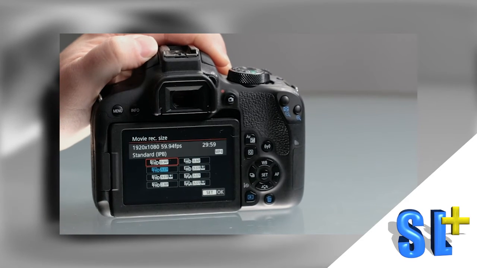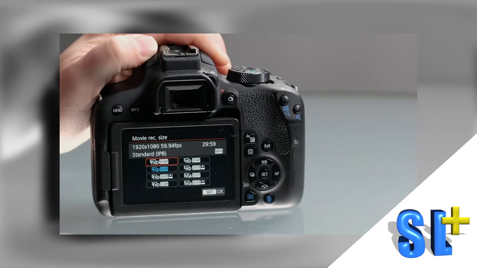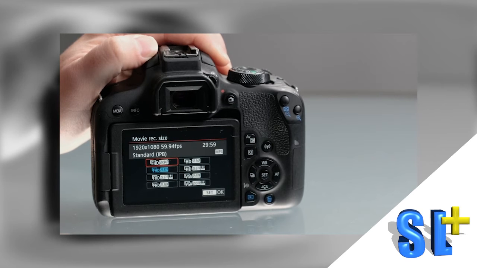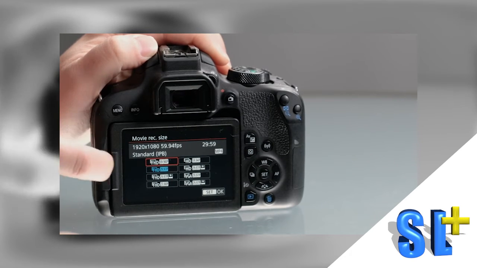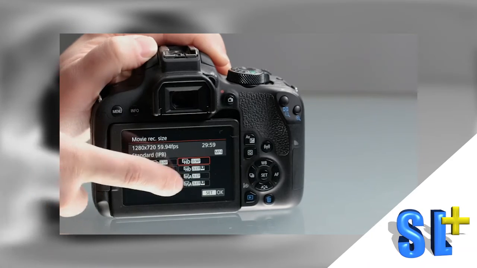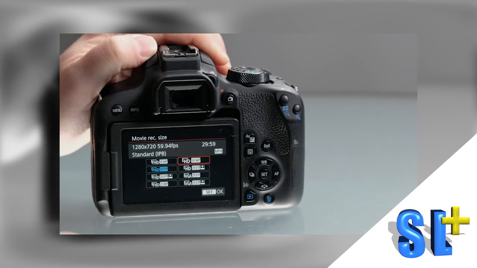So if you are shooting something that's a little faster motion, or if you want to slow it down later on and make it slow-mo, you might want to choose a higher FPS. We also have a 1280 by 720 version on this camera, so that's a little bit smaller of a frame. It's still technically HD, but it's not full HD quality. I don't know why you would choose that. It takes up less memory space, but if you're shooting video, I would definitely recommend shooting 1920 by 1080.